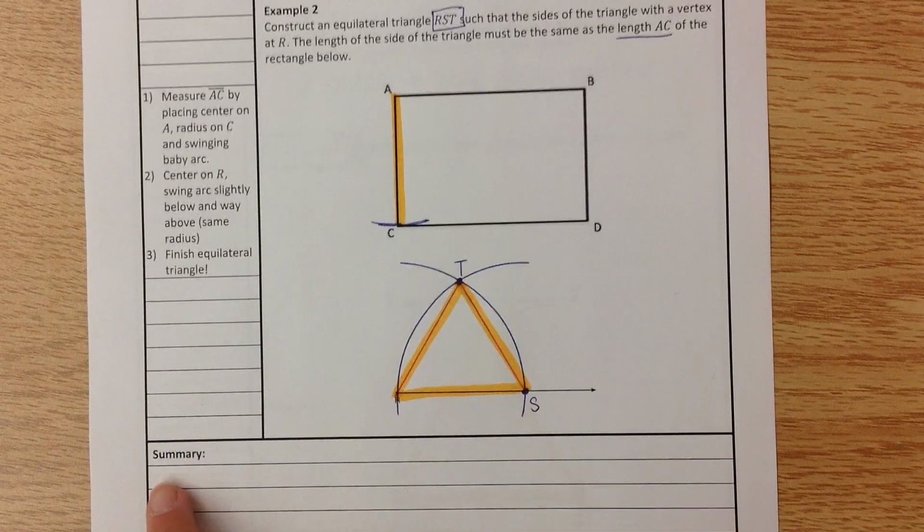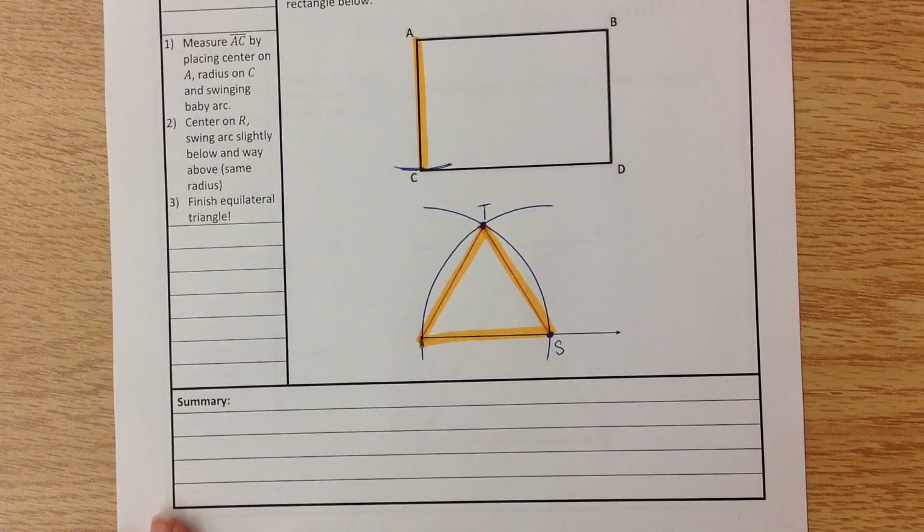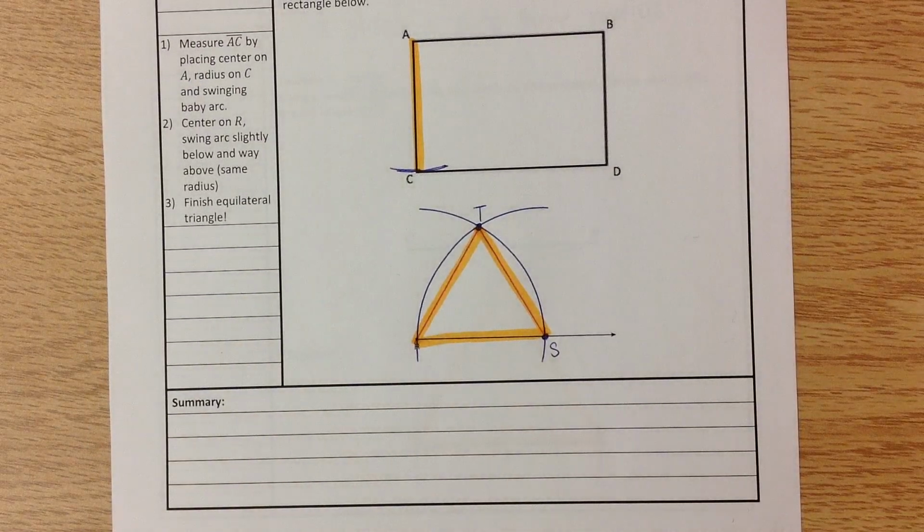Take a second to write a little summary. What did you learn? How do you make an equilateral triangle? And then we will come back together next class to practice.